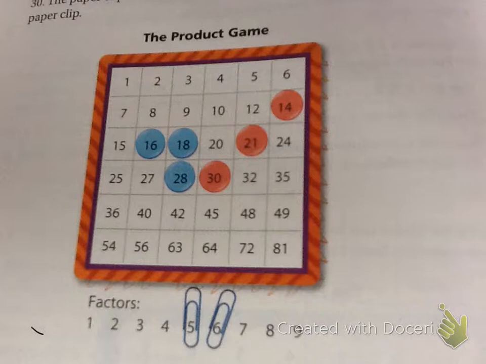The question states, Dwayne and Todd are playing the product game. Dwayne's markers are on 16, 18, and 28. Those are the blue ones. Todd's markers are on 14, 21, and 30. The paper clips are on 5 and 6. It's Dwayne's turn to move a paper clip.